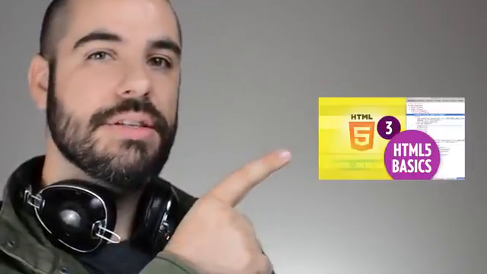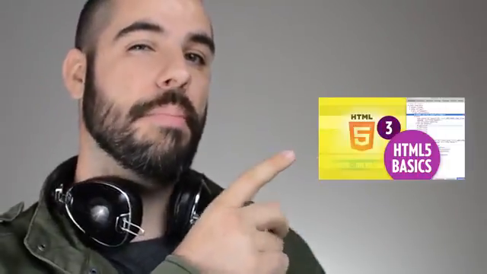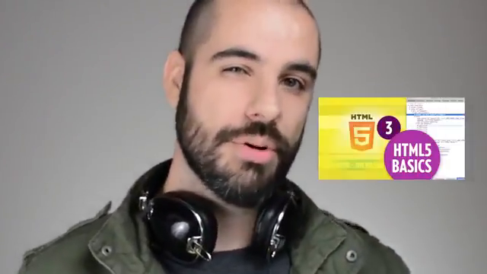Next is a descendant selector. You can narrow down the selection by choosing children or descendants of other elements in the DOM. You remember the DOM, right? The document object model? The DOM is how things are organized, or in other words, the relationship that each element has with each other. If you need a refresher on the DOM, check out this video right here. This is from our series of HTML basics where we talk about the DOM. It's really important to understand.